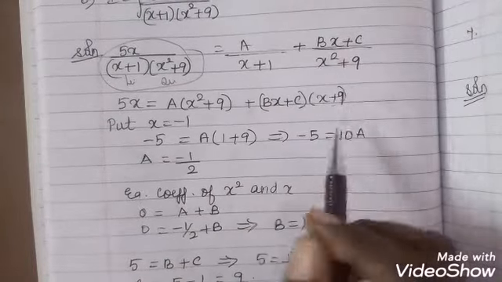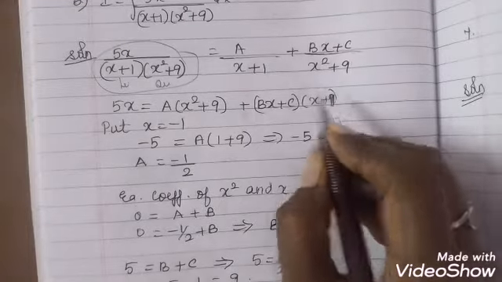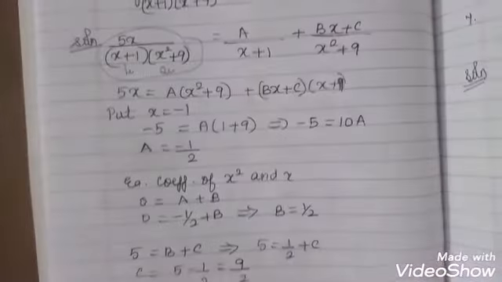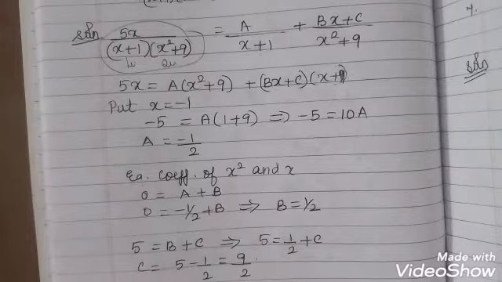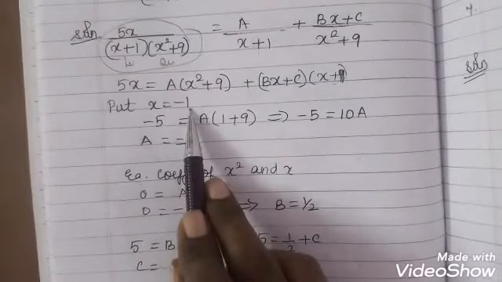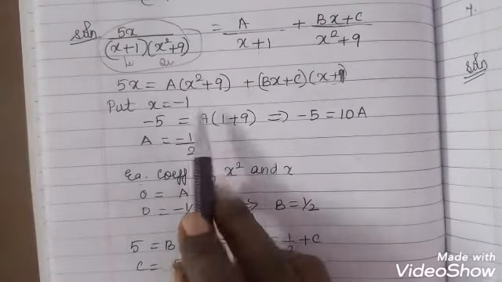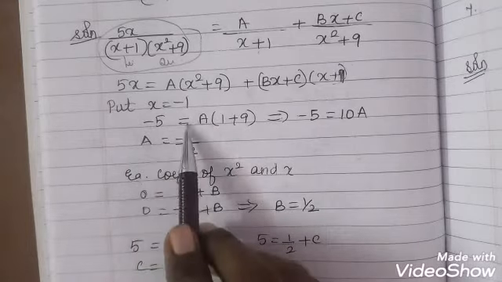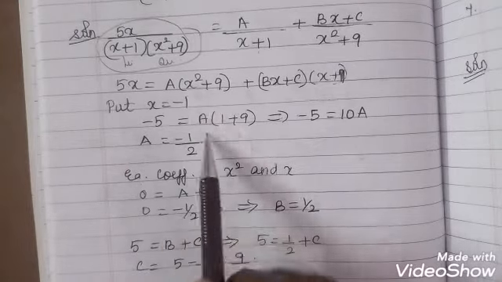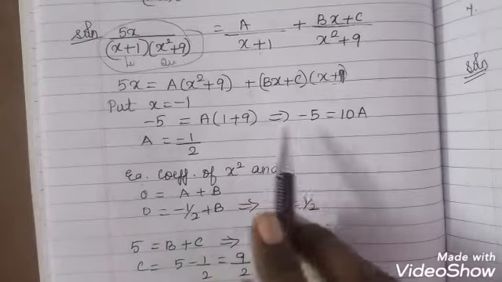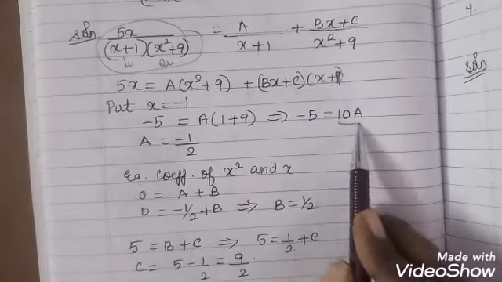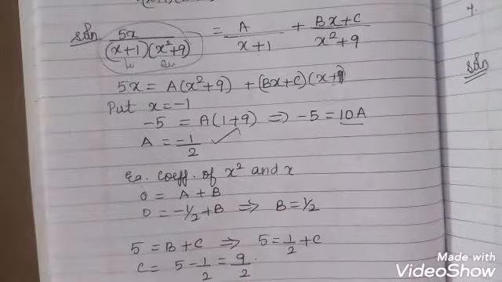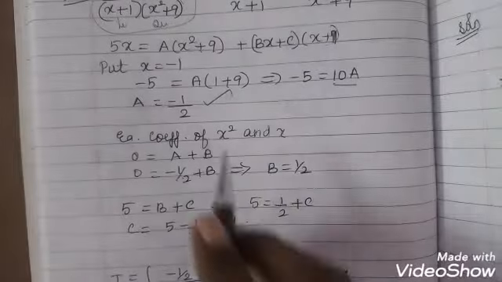Here it's nothing but equal to x plus 1. This is what you have here. When I cross multiply, you will have it as bx into x plus 1. Now put x is equal to minus 1. So when you put x is equal to minus 1, what will happen? Minus 5 is equal to a into minus 1, the whole square is nothing but 1 plus 9 you get here. So minus 5 is equal to 10a. So what's the value of a you get here? It is equal to minus 1 by 2.